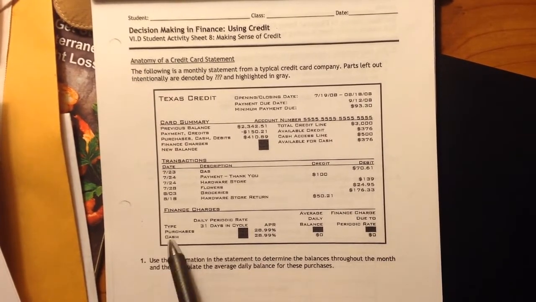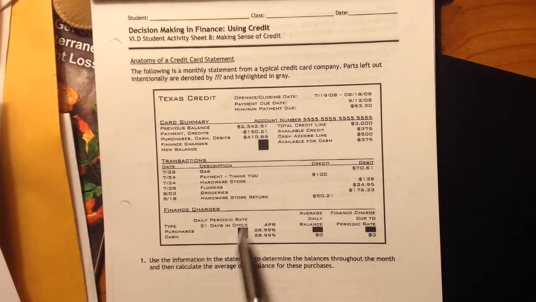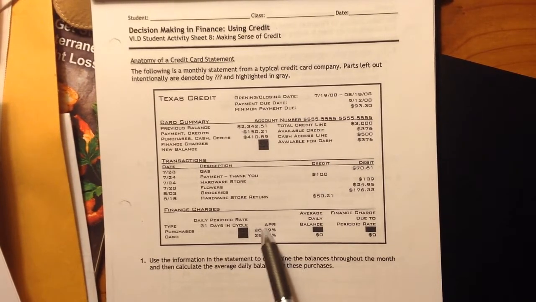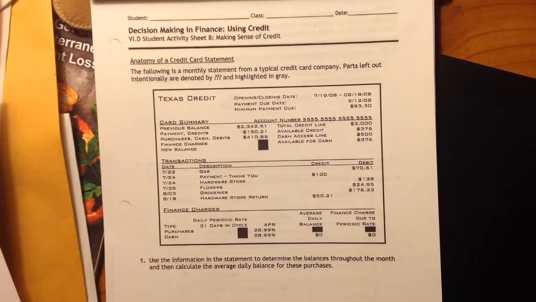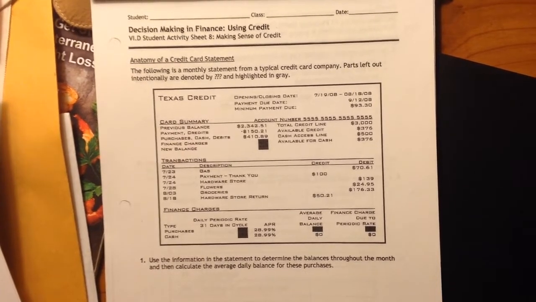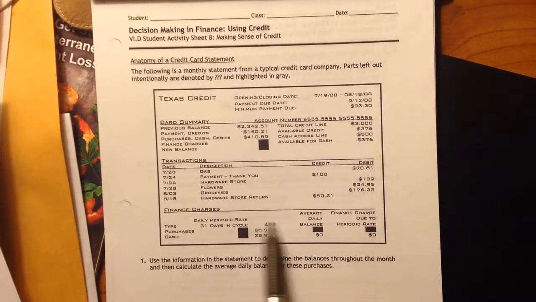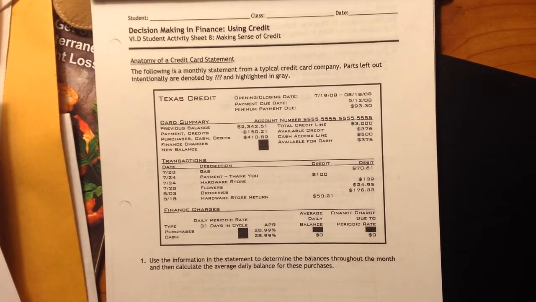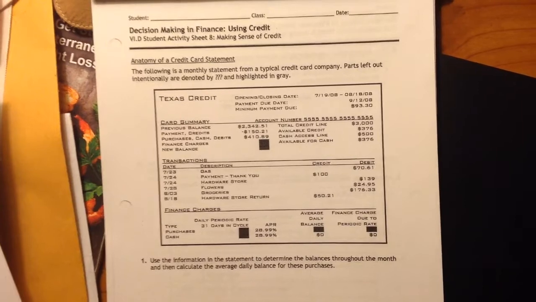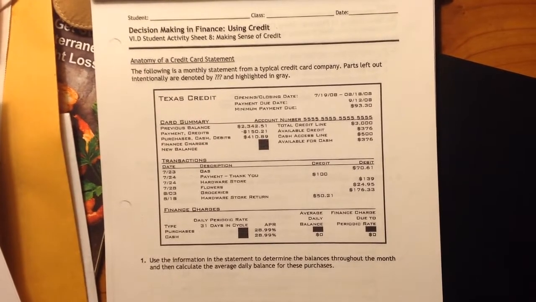You can see that we're going to figure out the daily periodic rate later, but they're paying per year almost 29, right at 29% per year. Now, if you go to the bank and try to get money from a savings account, you're going to get like 1 or 2% maybe. So their credit card company is charging you 29%. Most of the credit cards these days are not quite that high, but it probably depends on your credit rating. The worse your credit rating, the higher the percentage you're going to be paying. But that's a whole lot. And then we'll figure out these other things as we go along.